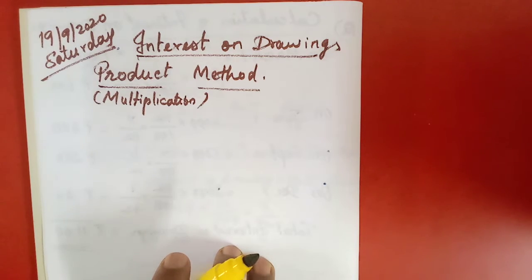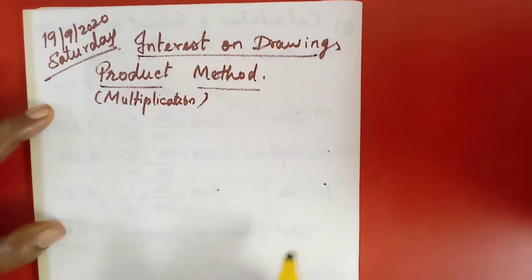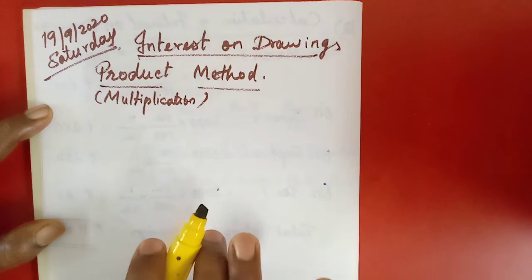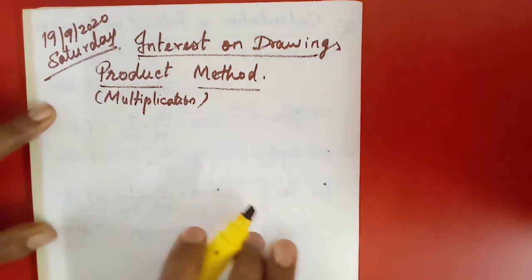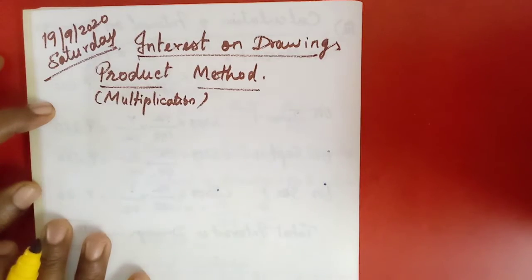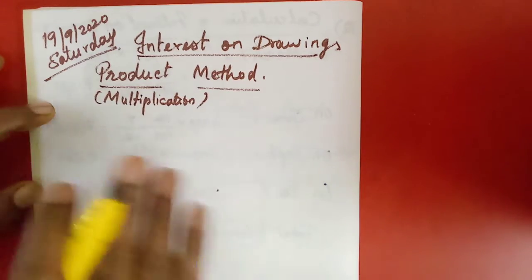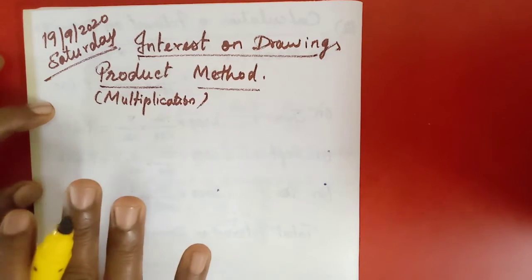If we multiply the amount by months, we take 1 by 12 for one month. If they are calculating for the number of days, then we divide by the number of days in that year, that means 1 by 365 or 1 by 366, as per the number of days in that particular year. We will understand very clearly when we do this illustration.